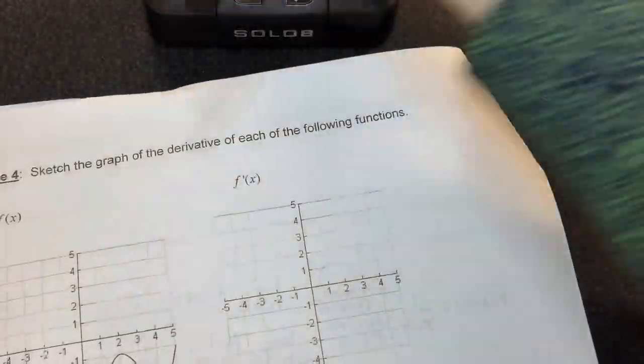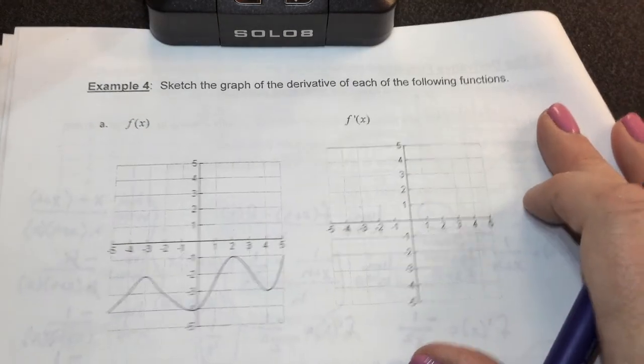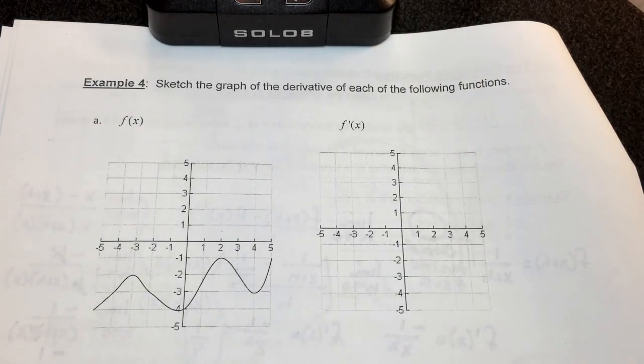Not only do you have to be able to find the derivative algebraically, like I said, you always have those different representations: algebraic, graphical. So we now know how to find the derivative algebraically by doing the limit as h approaches 0 of f of x plus h minus f of x all over h. You also have to be able to find the derivative graphically. So instead of me giving you a function, an equation, I'm giving you the graph of f of x.